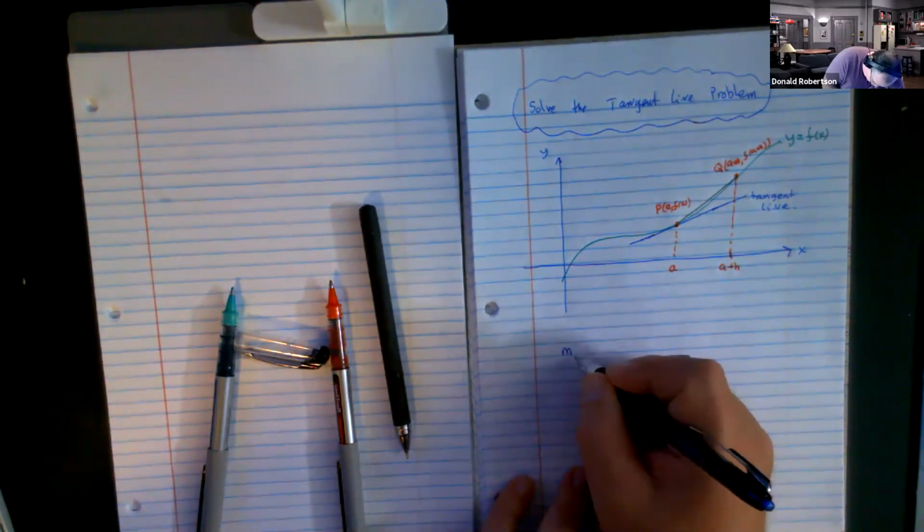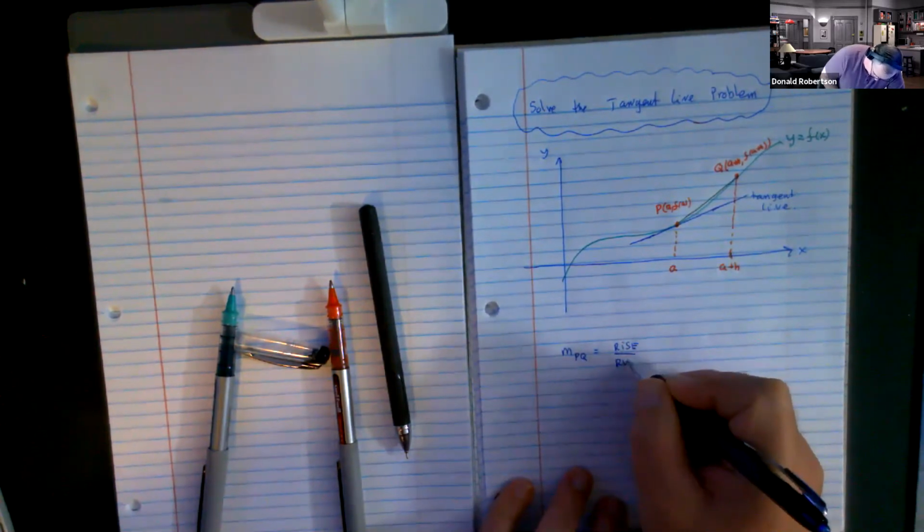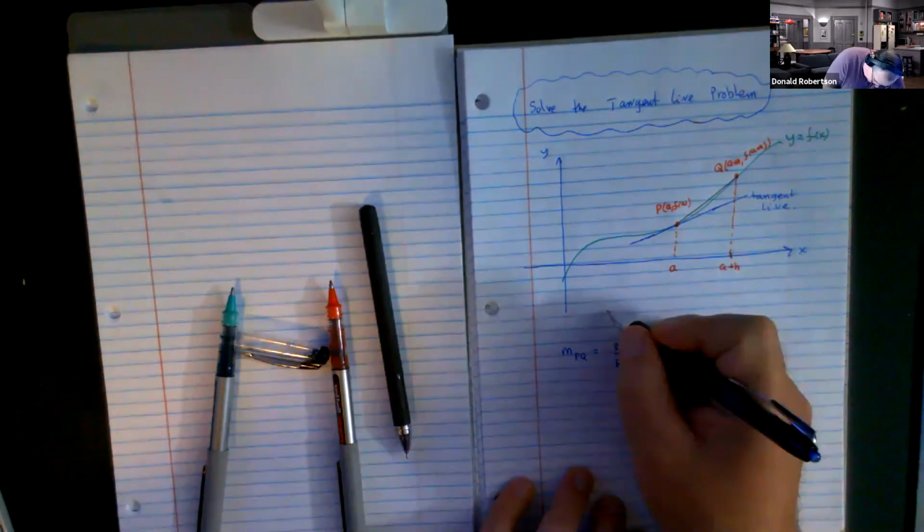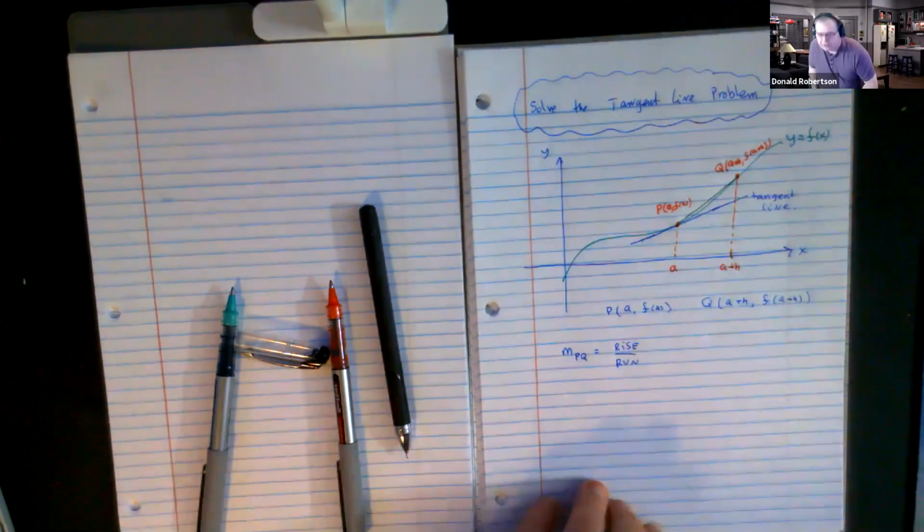The slope of the line joining PQ is going to be the rise divided by the run. P has coordinates a, f of a, and the other point Q has coordinates a plus h, f of a plus h.